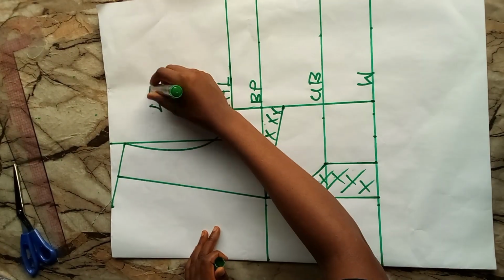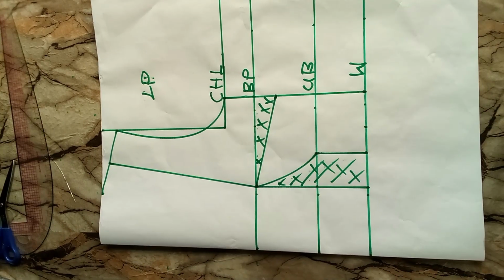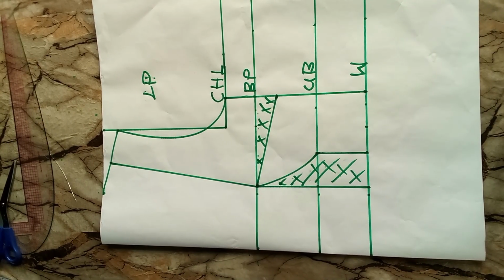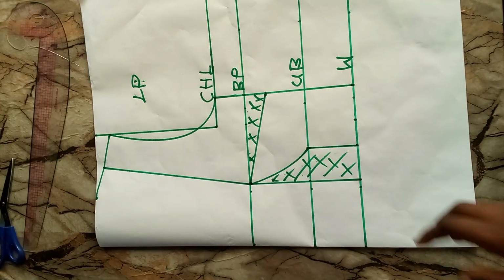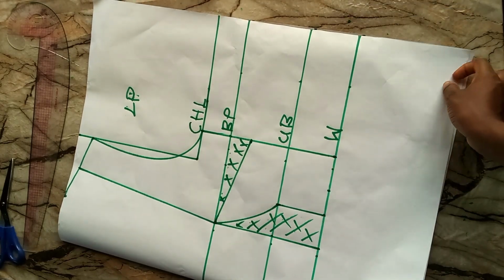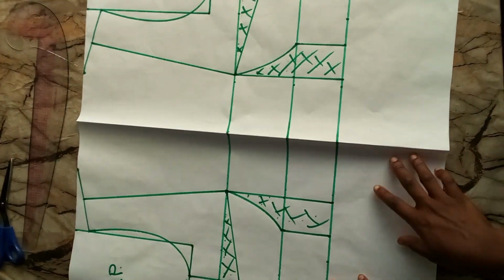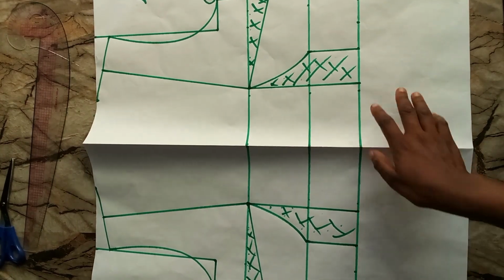So that side is my right pattern and this side is my left pattern, just the way you have your left and right on your body. So do not forget to label it so that you will not forget anything. So I just went ahead to open that up.